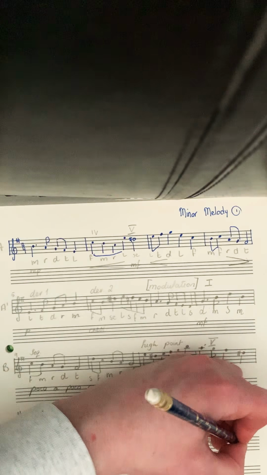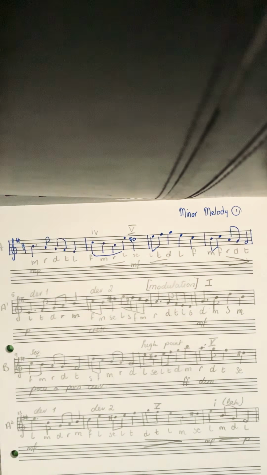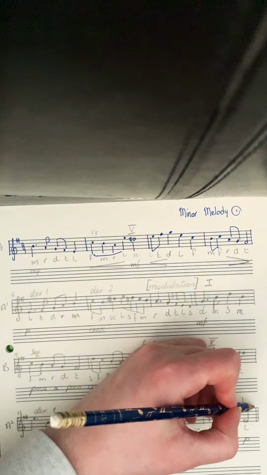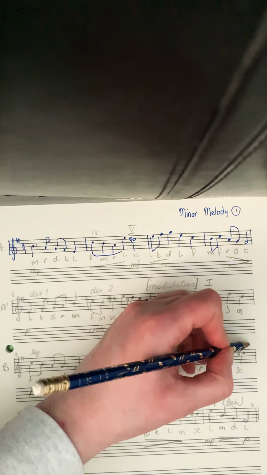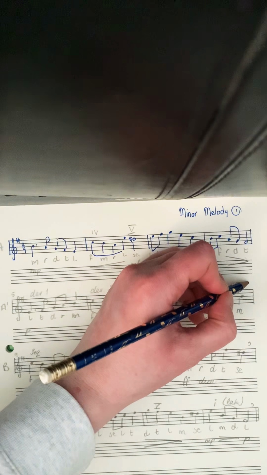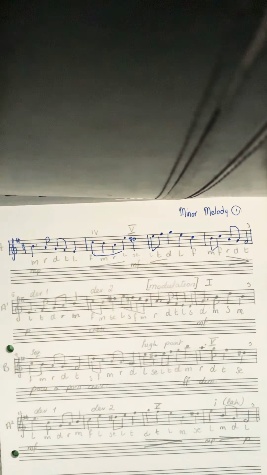Diminuendo again to pianissimo. And then my last thing I have to add in are my phrase marks. Make sure they're in this side of the note. Melody done. If you have any questions, please let me know.